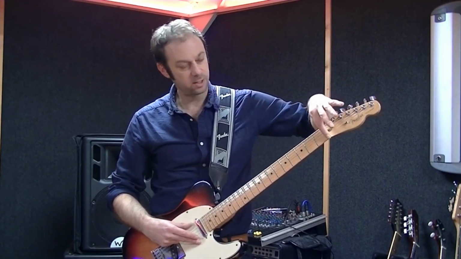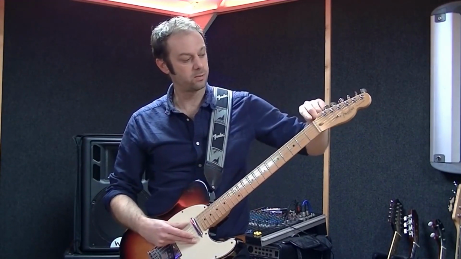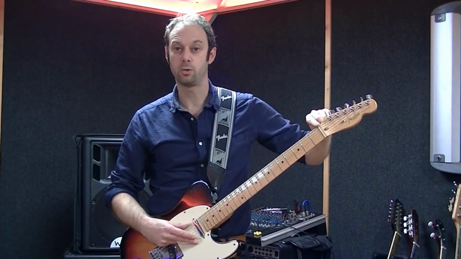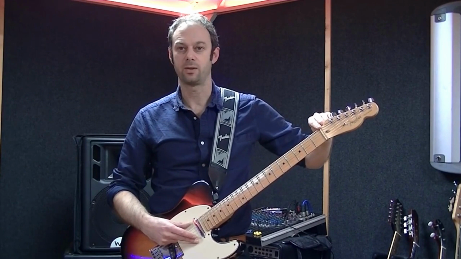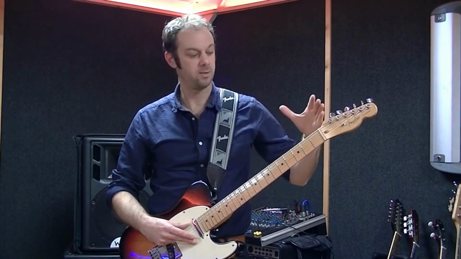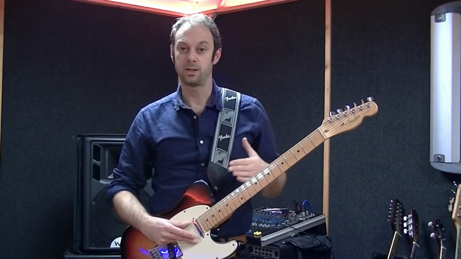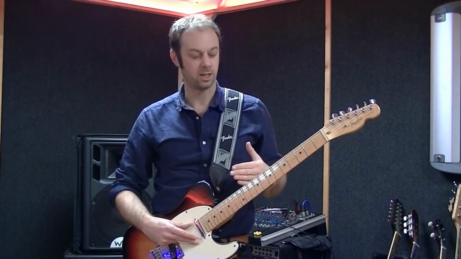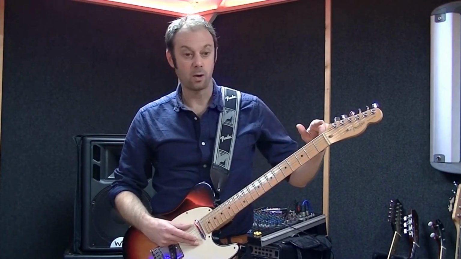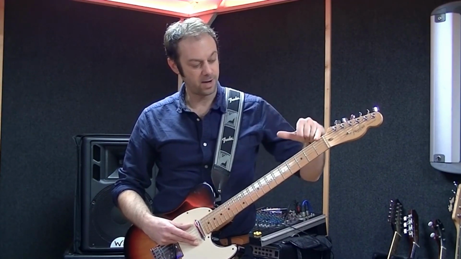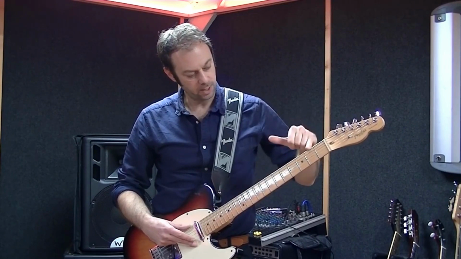This little white section here is called the nut of the guitar. That becomes a little bit more important the more we get into our chord playing, and to understand how we use that in relation to our chords, and how we move our chords up and down the guitar. But we'll get into that at a later stage. So we have our nut here, so we've got our frets, and we have our fret in the gap here.